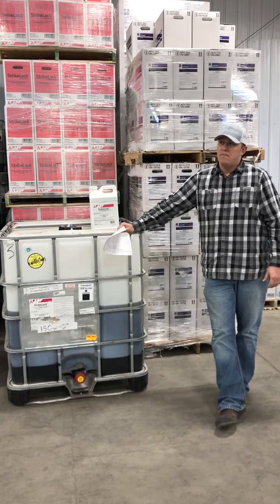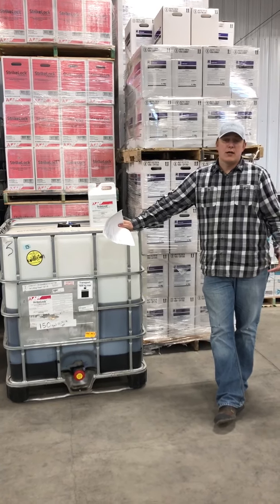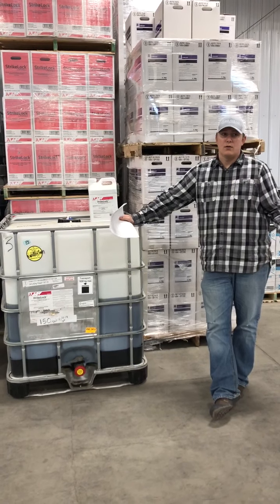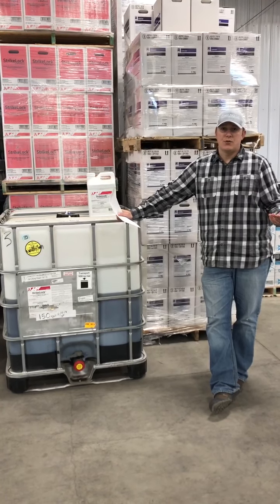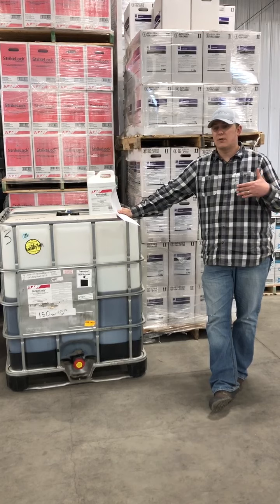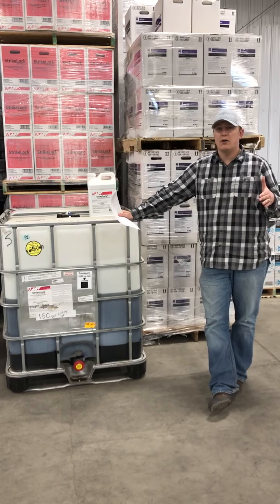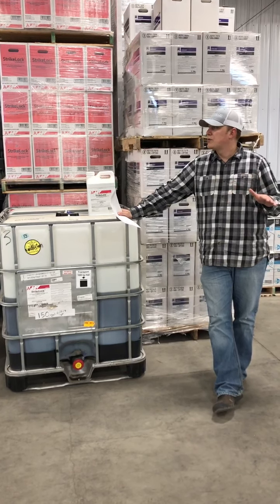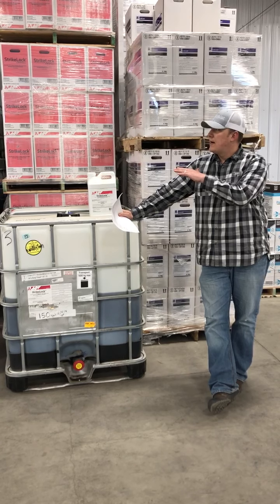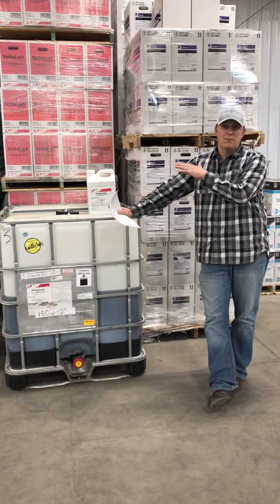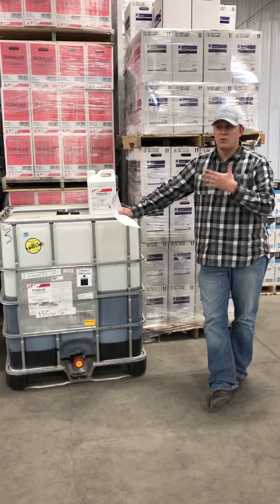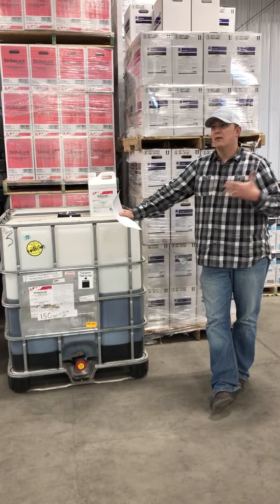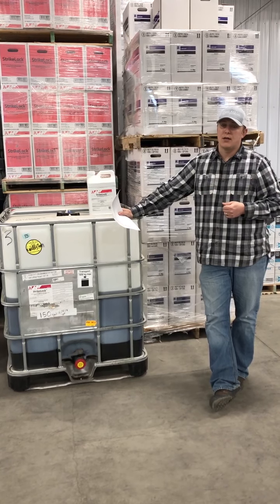And knowing what you're trying to accomplish can be a big part of selecting the right adjuvant too. If you're going to put a residual chemistry down, there's actually no use in having something that helps burn leaves, because there's no leaves to burn. So save the money, don't use that. Might want to use a water conditioner instead.